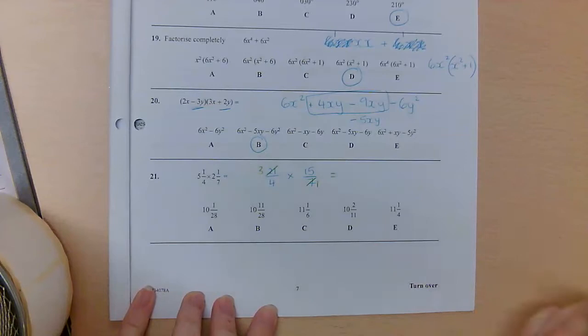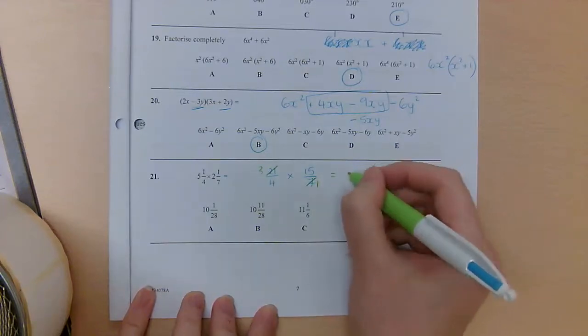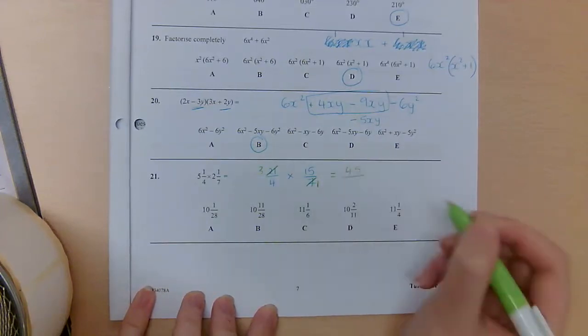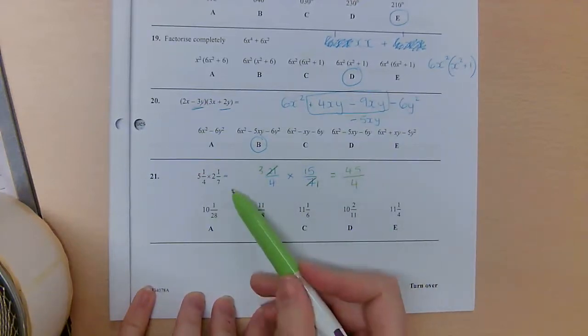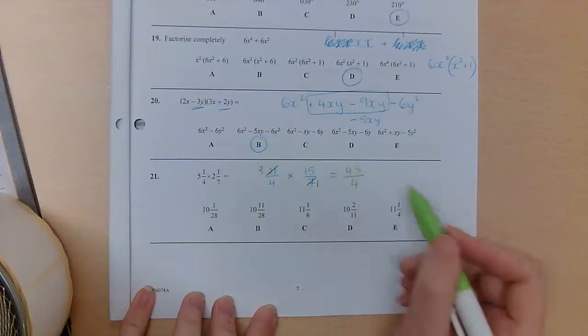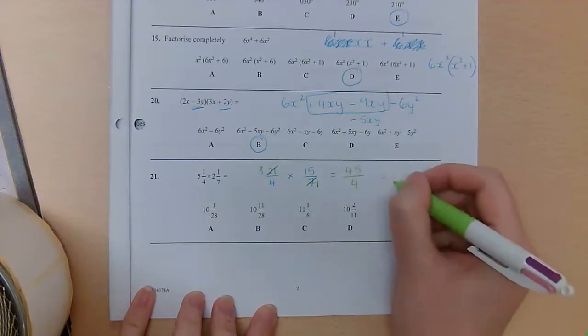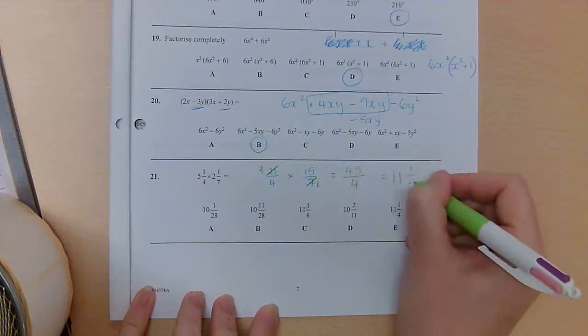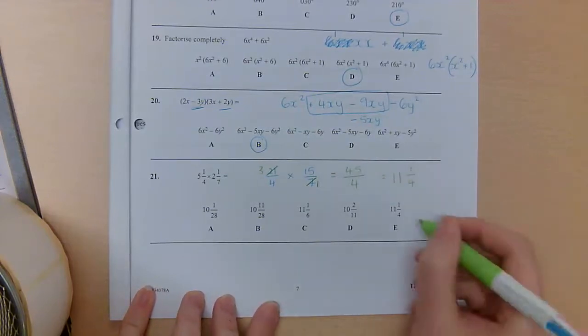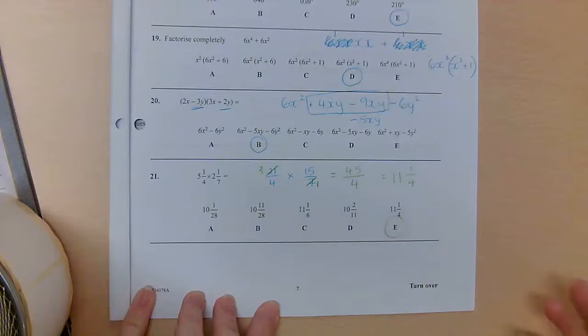Multiplying fractions, times the tops, times the bottoms. 3 times 15 is 45. 4 times 1 is 4. Put it back into a mixed number because the question was a mixed number. 45 divided by 4, well there's 11 4s in 44, 1 remainder over 4, so it's 11 and 1/4, which is E.